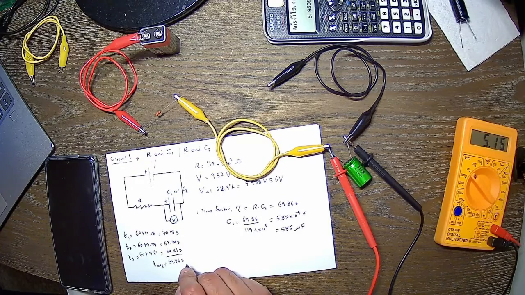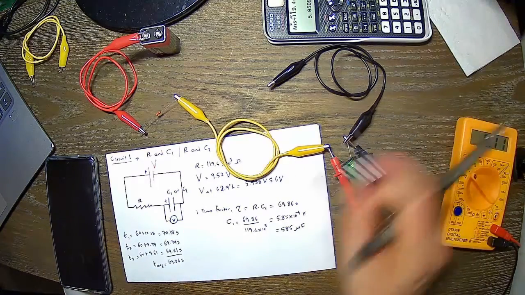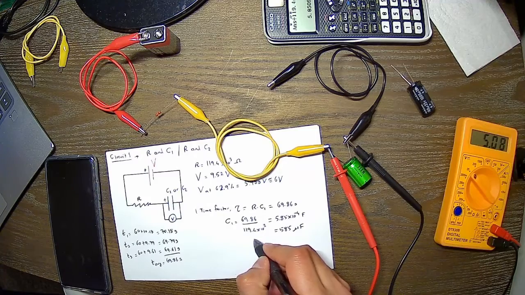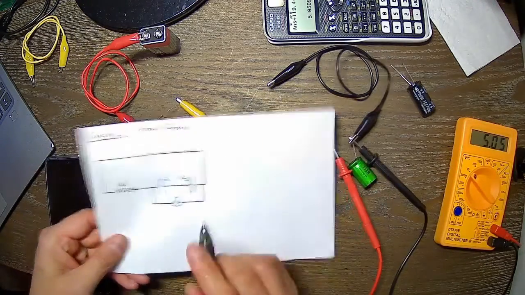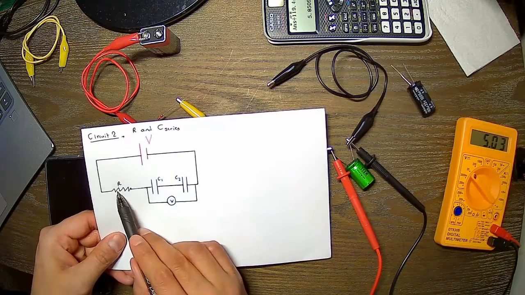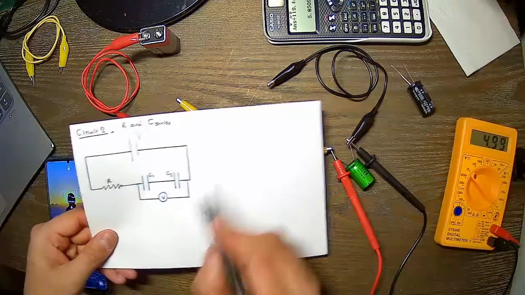Now I'm going to repeat the same procedure for my capacitor 2 and get the value of C2. Then once I have C1 and C2, I'm going to connect this circuit here, where this is R and then C1 and C2 all in series. And then we'll time it.